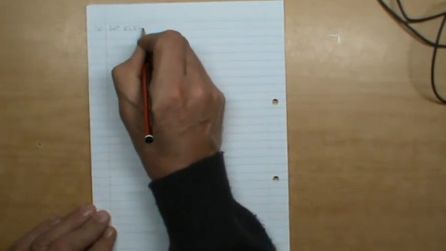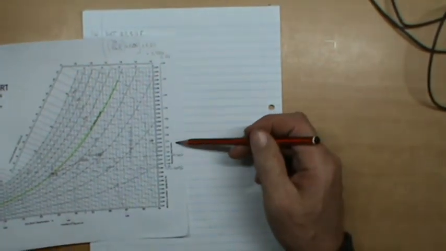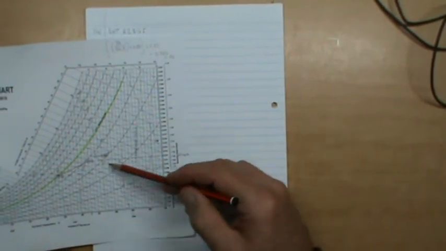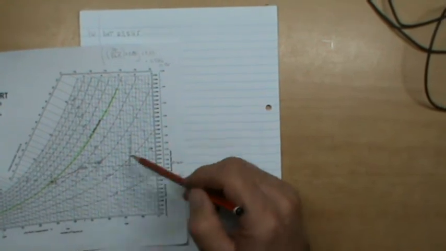Now the next thing you're going to determine is the effective room sensible heat factor. So point number 4 in the recipe, determine the effective room sensible heat factor. And that, the sensible heat factor, is important because when we determine this, we're going to be able to further our progress on the psychrometric chart.